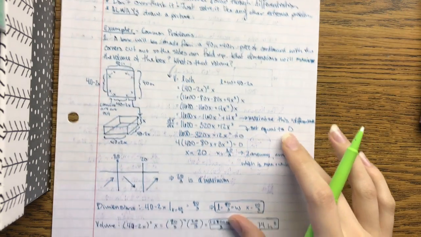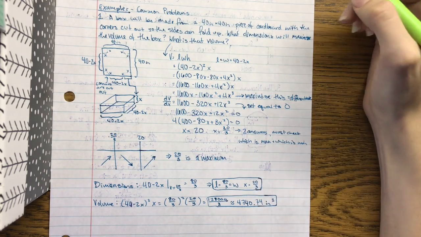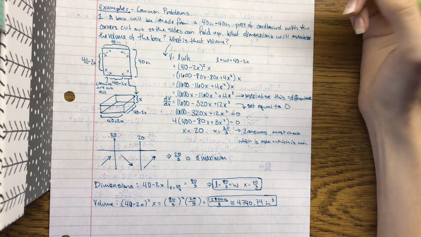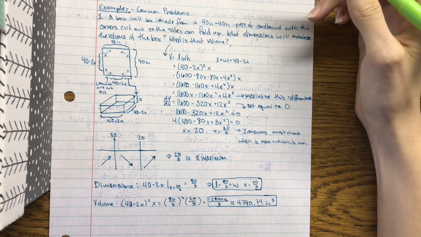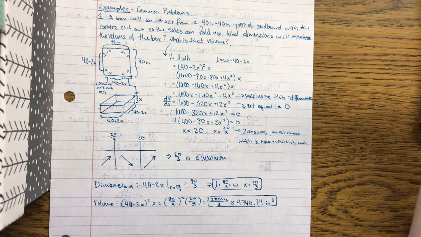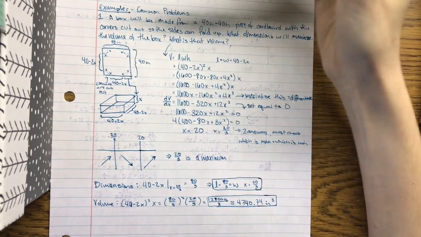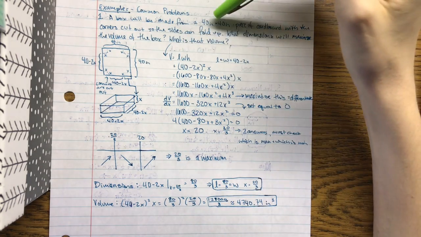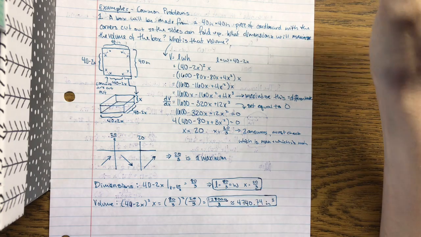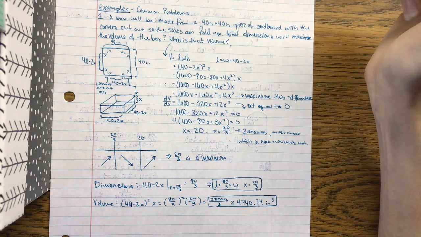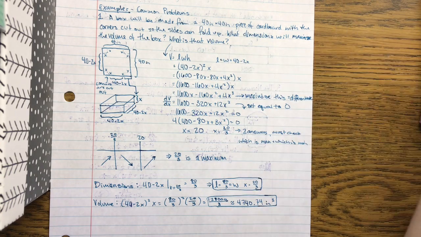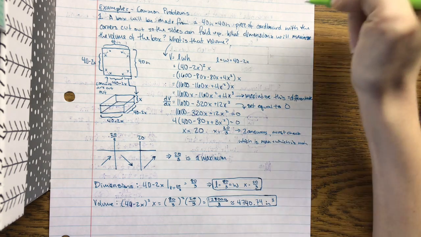So I have some example problems here, and they're based off of problems that you will see pretty frequently. And they're pretty basic, but you will still see them a lot, so it's good to know how to do them. So here we have a box that will be made from a 40 by 40 inch piece of cardboard, and the corners will be cut out so the sides can fold up. And what dimensions will maximize the volume, and what is that volume?